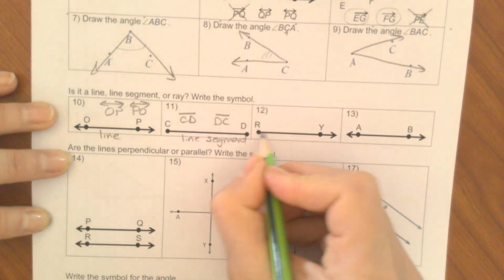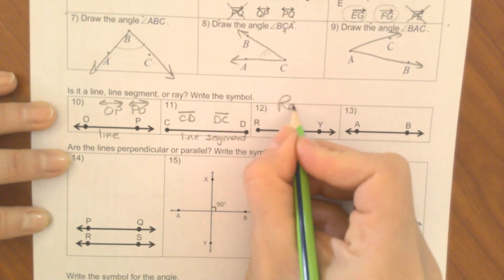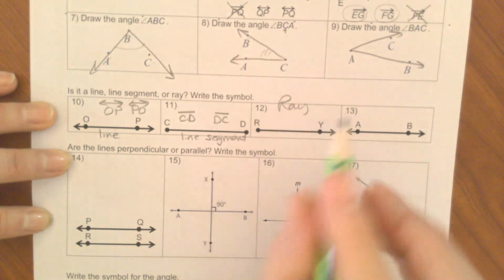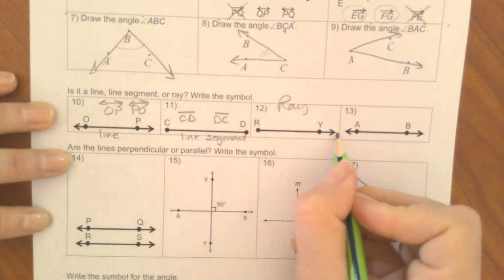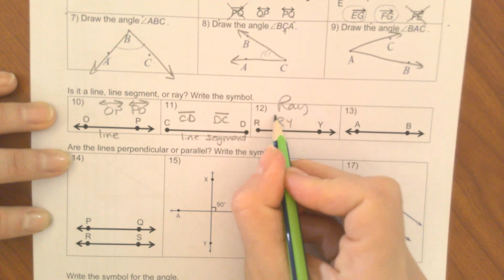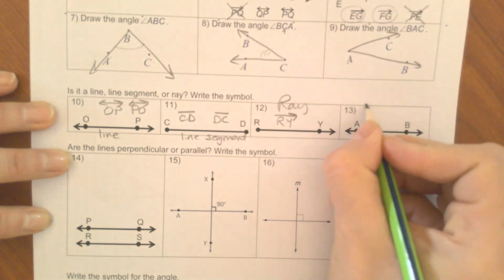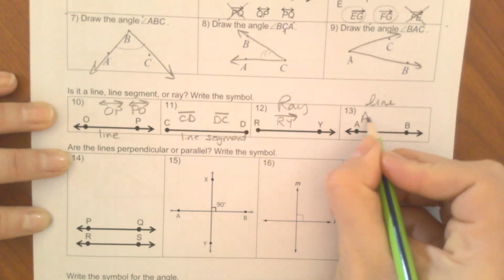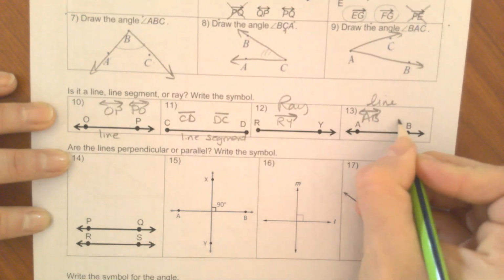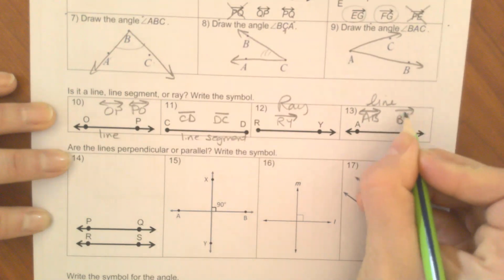Now this is a ray, and we only can give it one name. It starts at R and it goes towards Y. Goes that way. Now this is a line, and we can call it AB, or we can call it BA, but you have to put the line on the top.